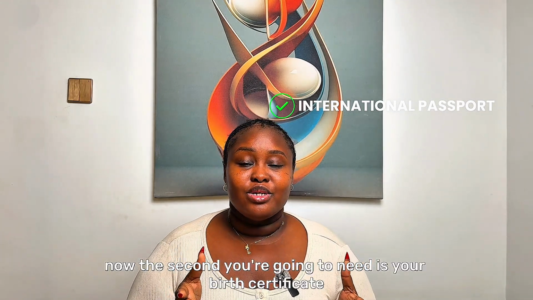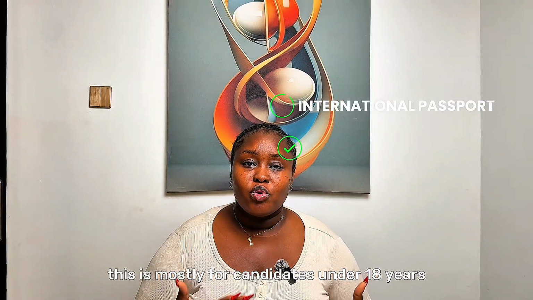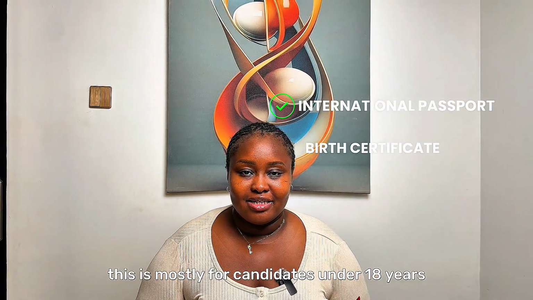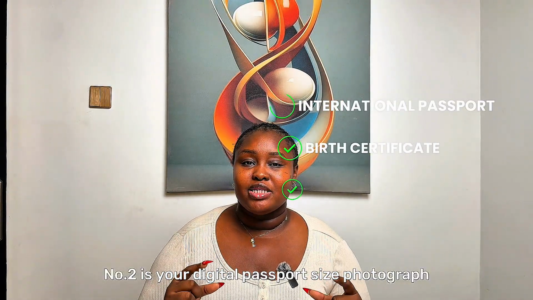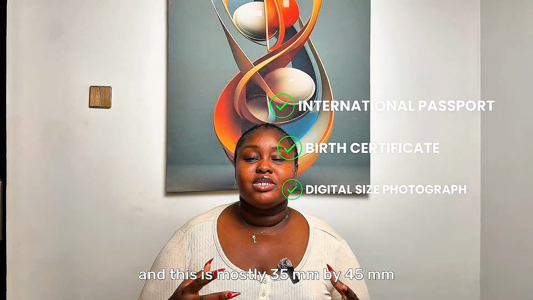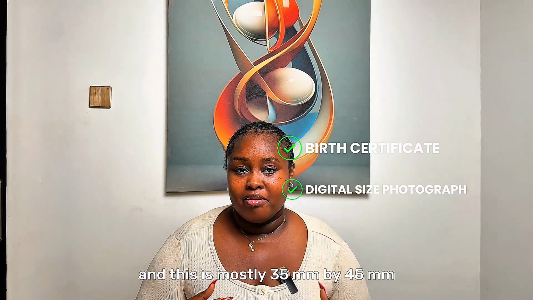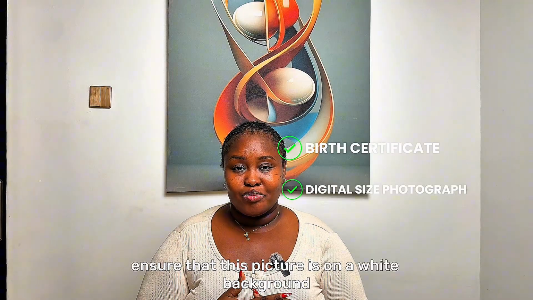Now, the second you're going to need is your birth certificate. This is mostly for candidates under 18 years. Number third is your digital passport size photograph. And this is mostly 35 mm by 45 mm. Ensure that this picture is on a white background.